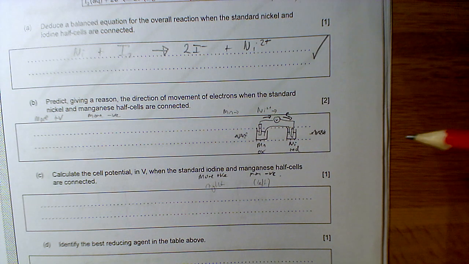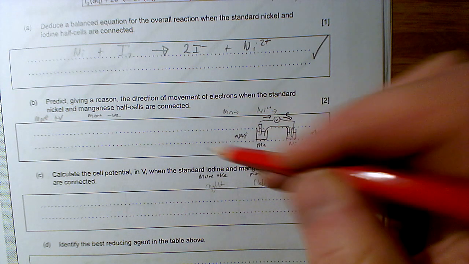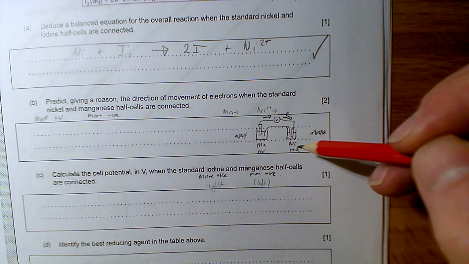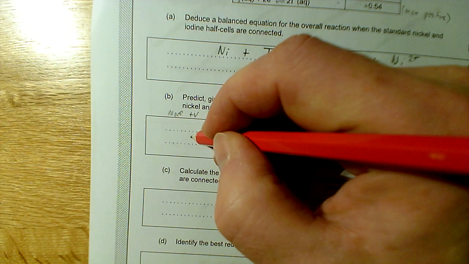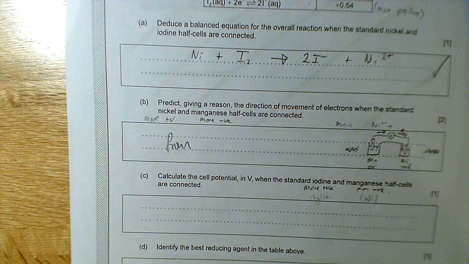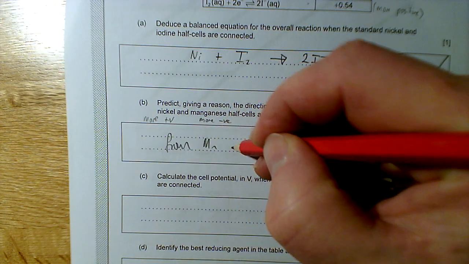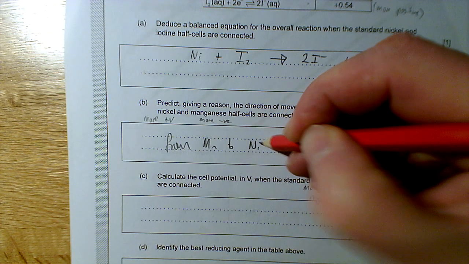And we know if we set it up like that, the electrons go in the clockwise direction and we get a positive voltage. So if you set this up properly with a positive voltage, the nickel's on the right, manganese is on the left, so the electrons must go from manganese to nickel. All you have to say is that they go to nickel, really.